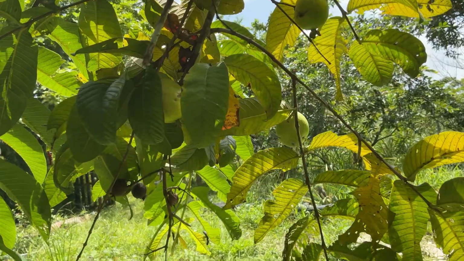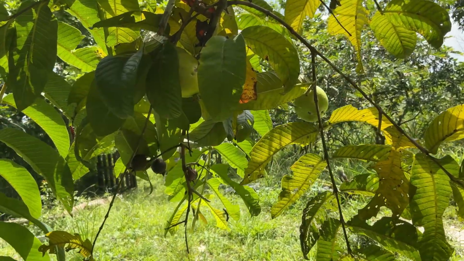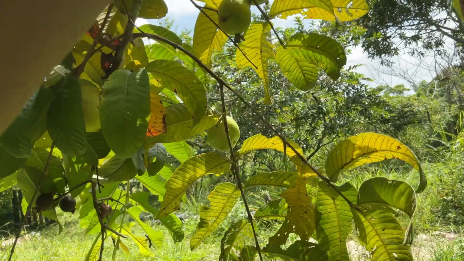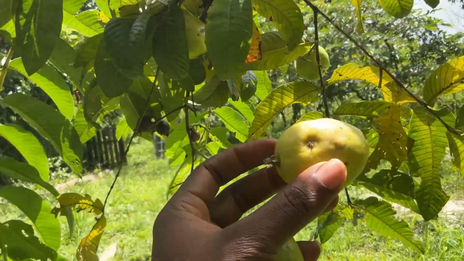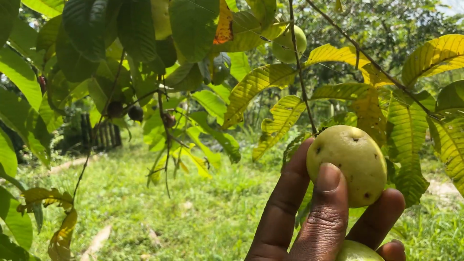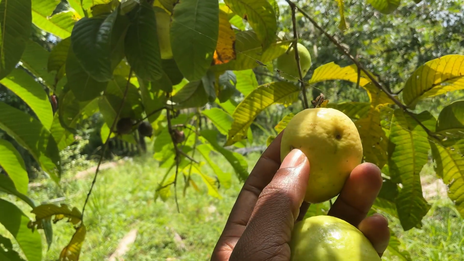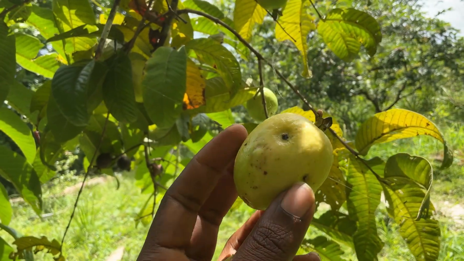But as the first crop finishes and another crop comes on, those ones will not have any worms. So you can see those are the marks. Those are worm marks.